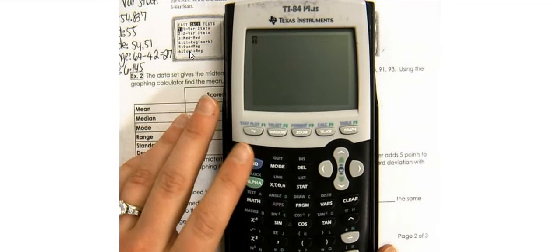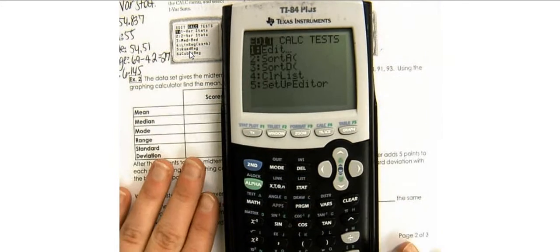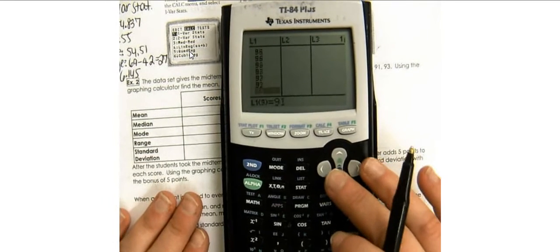For example number 2, it says the data set gives the midterm scores for a chemistry class. And the scores are given right here. Using a graphing calculator, identify the mean, median, mode, range, and standard deviation. Fortunately for us, I already have the data values entered into my calculator. So I've already gone to second plus sign, cleared my list, pressed enter, I went to stat, and I entered in my values. So here are all of our test scores for this midterm test in chemistry.